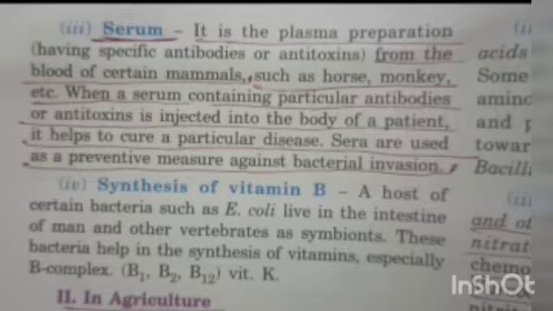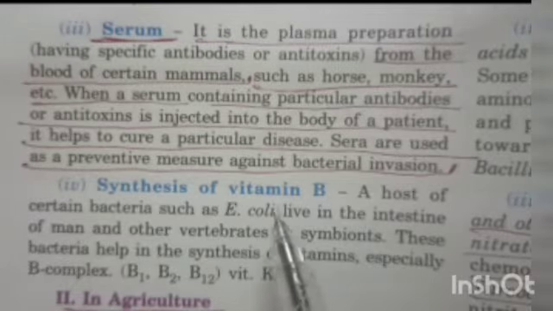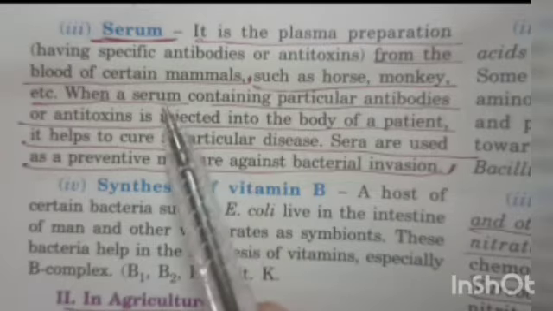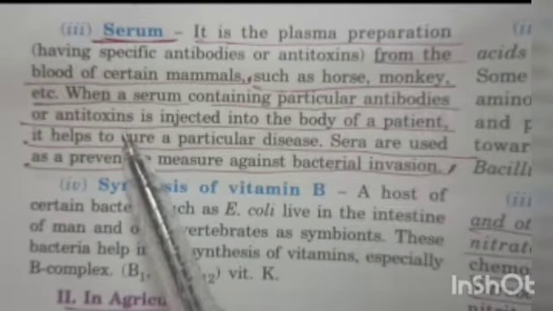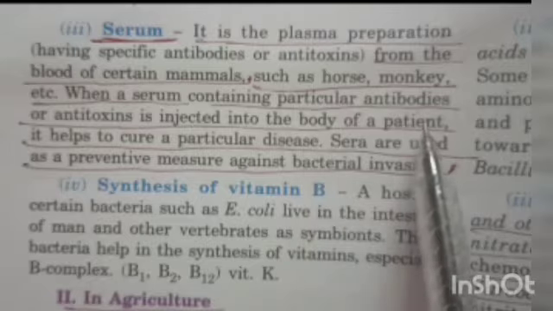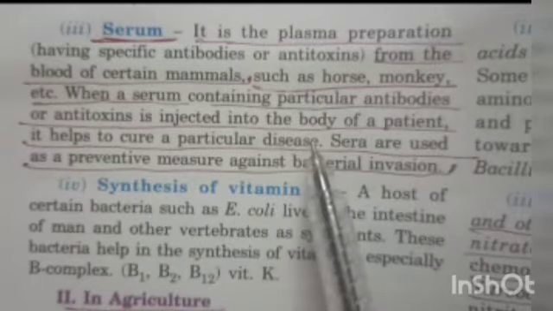When these bacteria go inside the body of these mammals, their body produces antibodies to fight these disease-causing bacteria, right? And then after some time, what happens? Their blood contains these antibodies. Then this blood is taken out from their body, and from that blood the plasma is separated out, which is known as serum. So serum containing particular antibodies or antitoxins is injected into the body of a patient, and it helps to cure a particular disease.